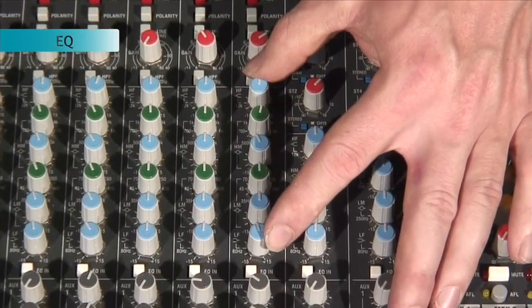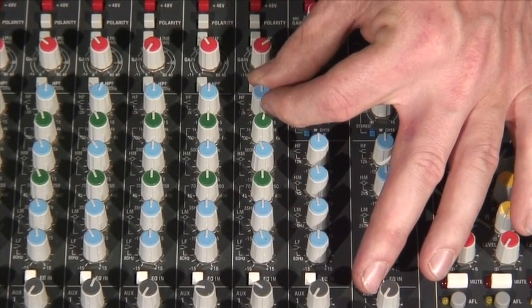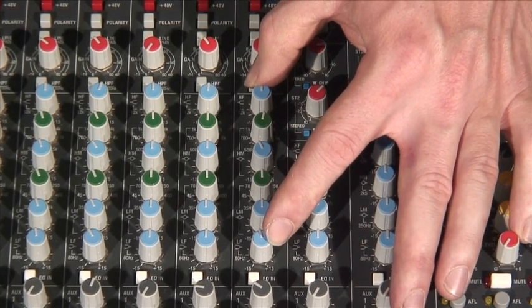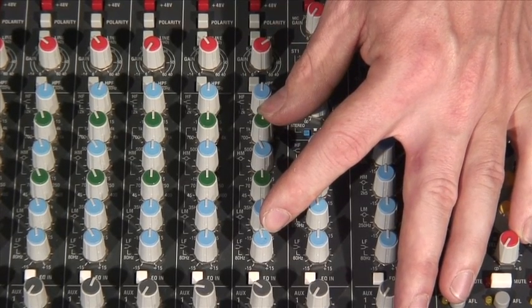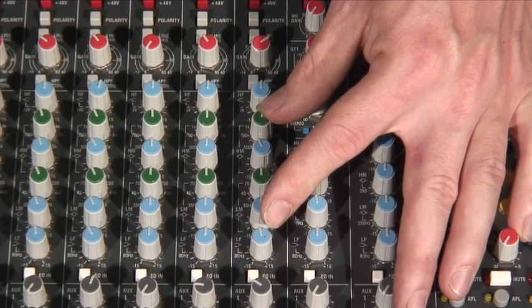This is our EQ section. The knobs relate to different frequency bands. The HF or high frequency knob affects frequencies around 12 kHz. The LF or low frequency knob affects signals below 80 Hz. The four knobs in between affect the low mid and high mid frequencies. These are the frequencies that are most likely to be used in vocals and instruments.